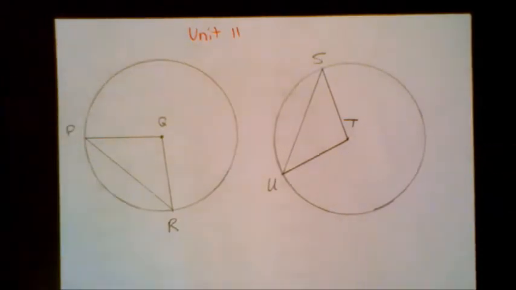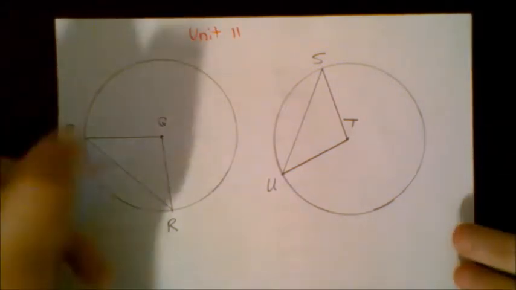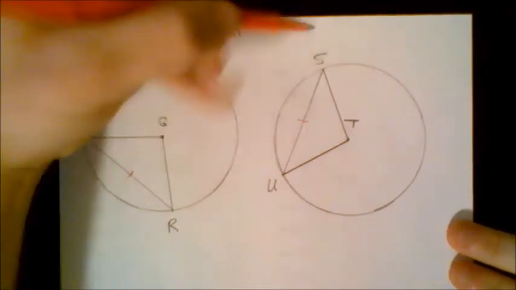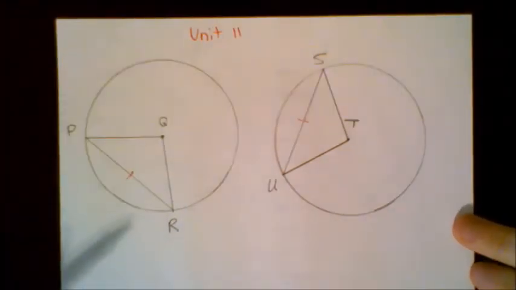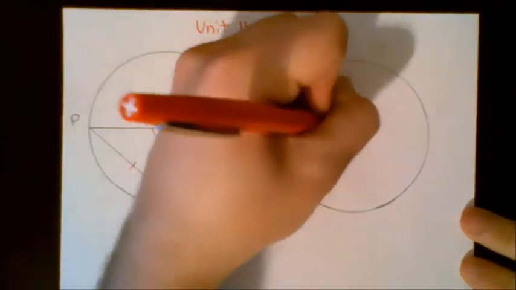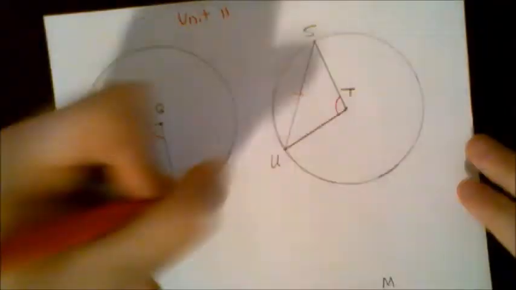All right, if we have two congruent circles, the first theorem I want to talk about is if two chords in a circle or two chords in two congruent circles are congruent. So if chord PR is congruent to chord SU, what we can say about that is the central angles are also congruent.